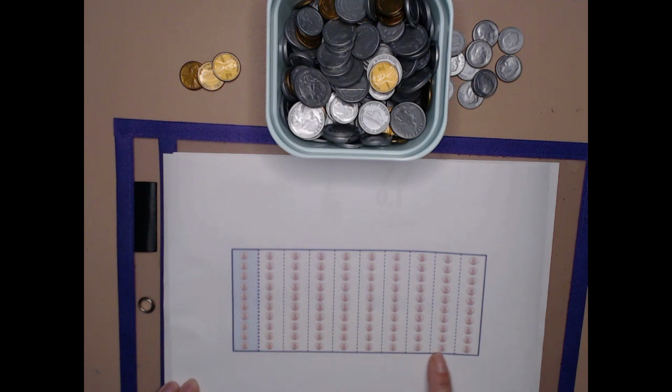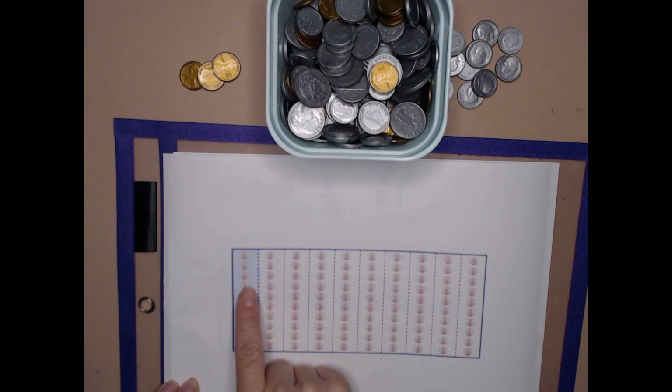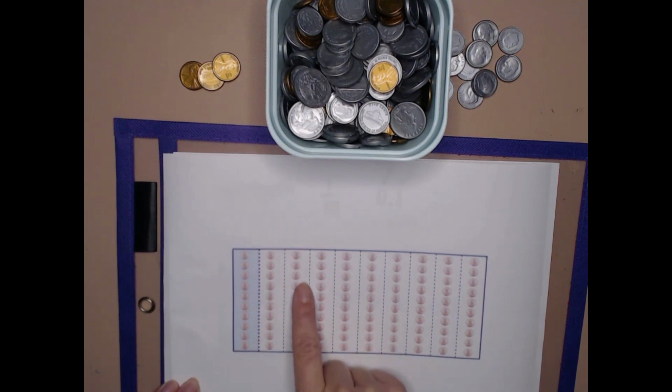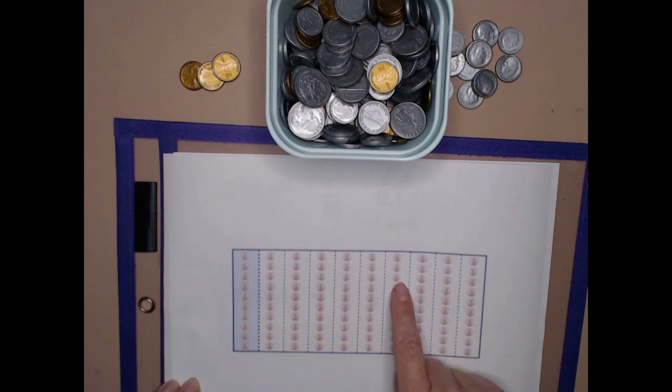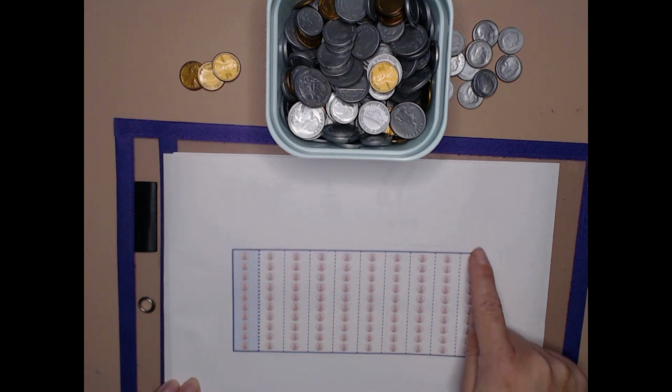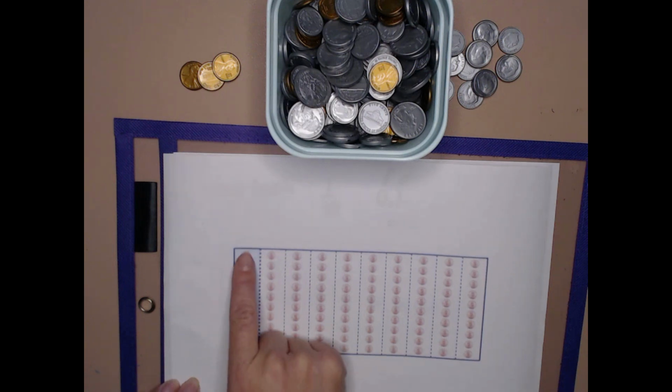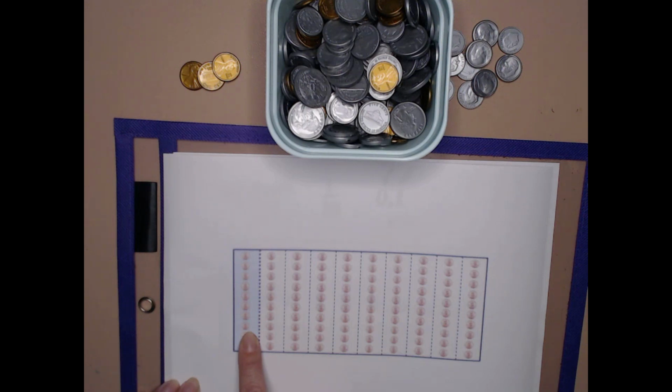Now I have $1. It's still broken into 10 pieces, but every dime was replaced with, you guessed it, 10 pennies. So now I have 10 pennies and 10 and 10 and 10 and 10. Let's count to see how many pennies are in $1. 10, 20, 30, 40, 50, 60, 70, 80, 90, 100. So if I look at the shaded part, you would see that this is still called 1/10. It is a tenth of a dollar.